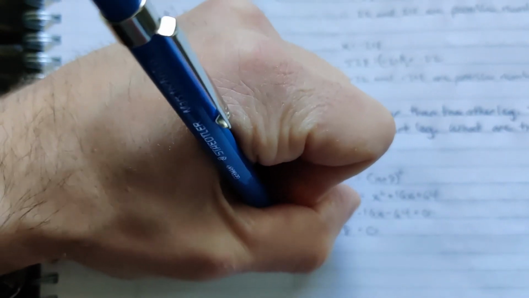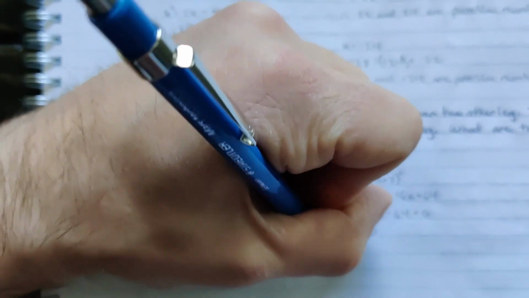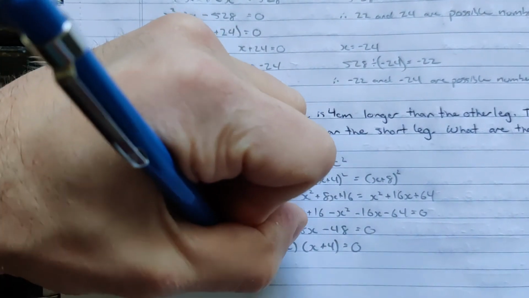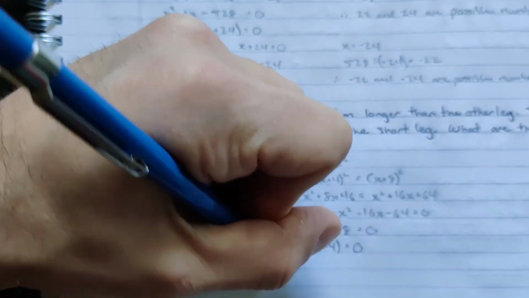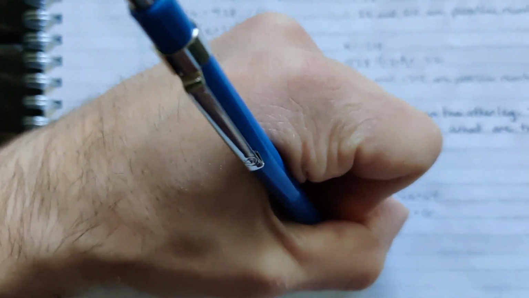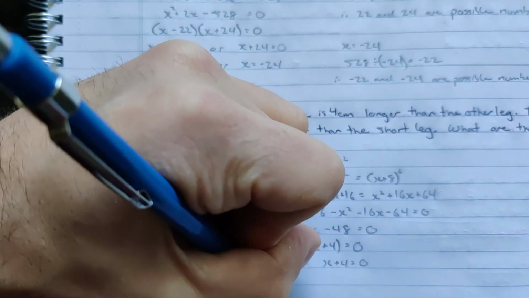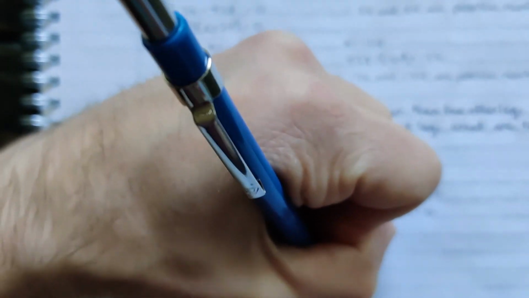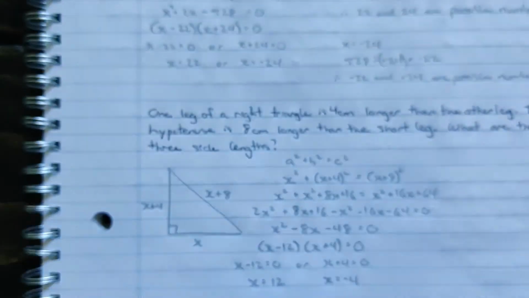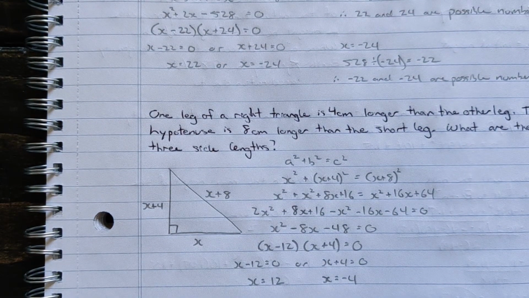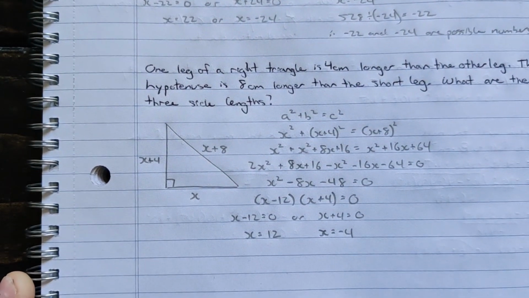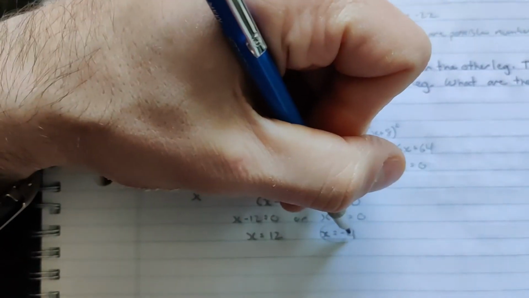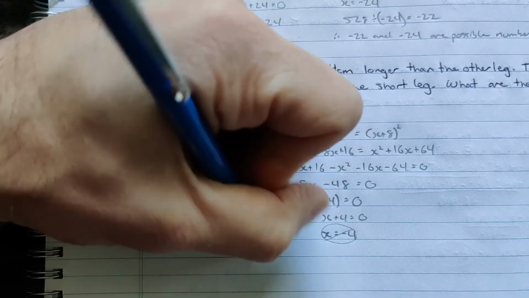X minus 12, x plus 4 equals 0. And then we solve these. X minus 12 equals 0, or x plus 4 equals 0. So x is equal to 12, or x is equal to negative 4. Now, the side length of a triangle cannot be negative. We don't have negative measurements as our side lengths, so this one's not possible. And so this one here is our answer.